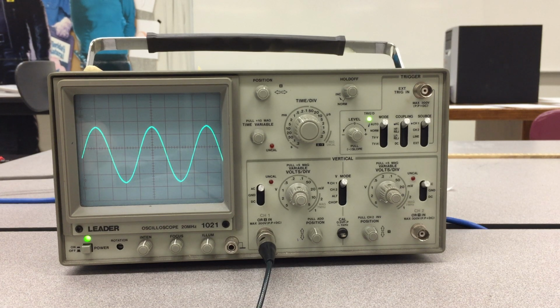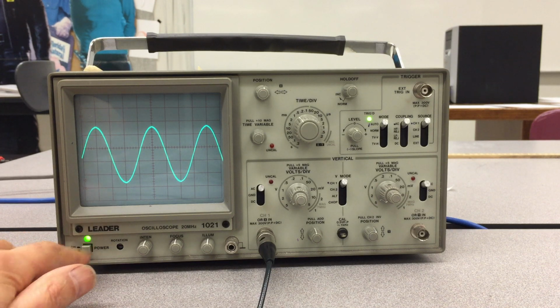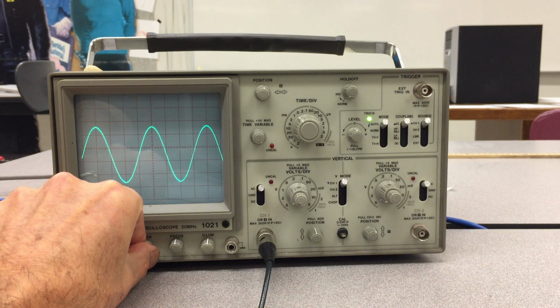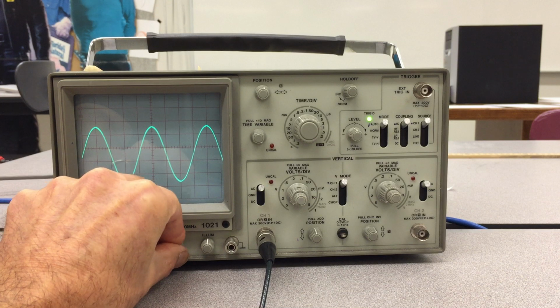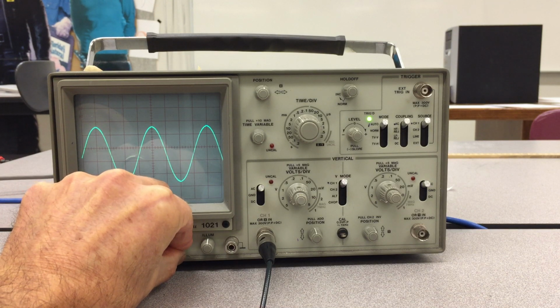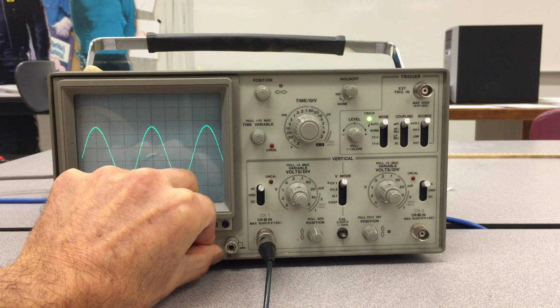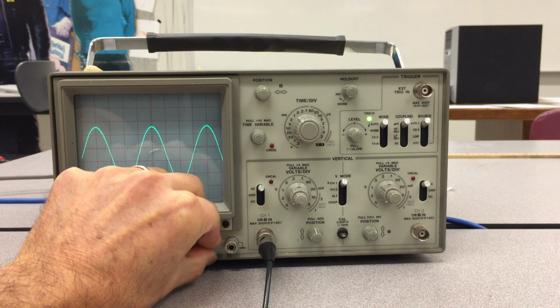Let me show you how to read an oscilloscope and use an oscilloscope. This is the power button. This will change the intensity of the trace. We can focus it with this, right? Okay, and then we can actually illuminate the scale. I think this illumination might be broken on this one.